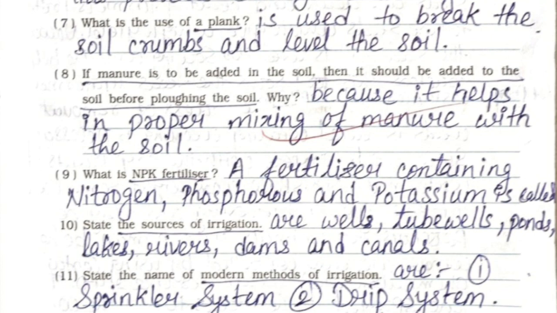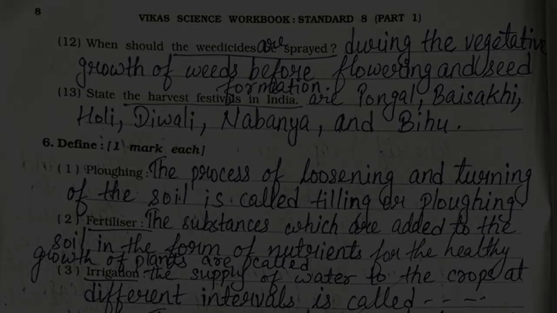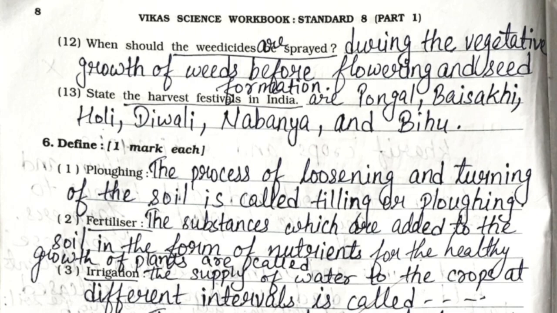11th, state the name of modern methods of irrigation. Modern methods of irrigation are sprinkler system and drip system. 12th one, when should the weedicides be sprayed? The weedicides are sprayed during the vegetative growth of weeds before flowering and seed formation. 13th, state the harvest festivals in India. The harvest festivals in India are Pongal, Baisakhi, Holi, Diwali, Nabanya and Bihu.